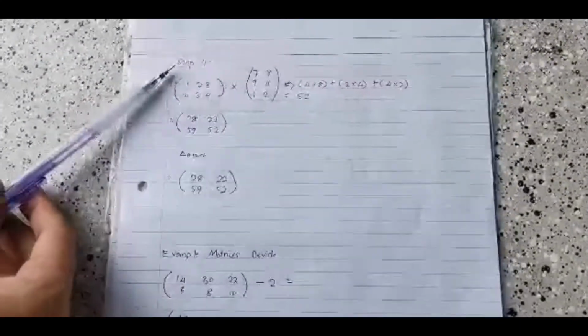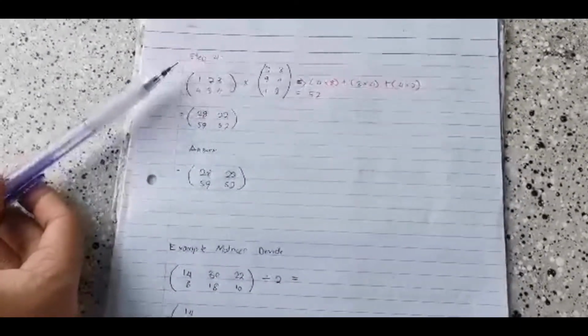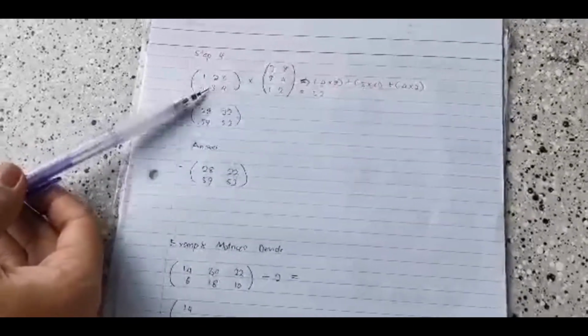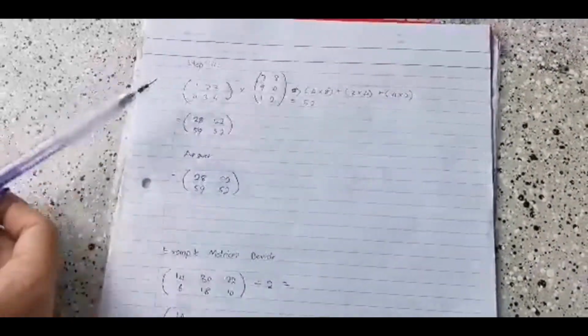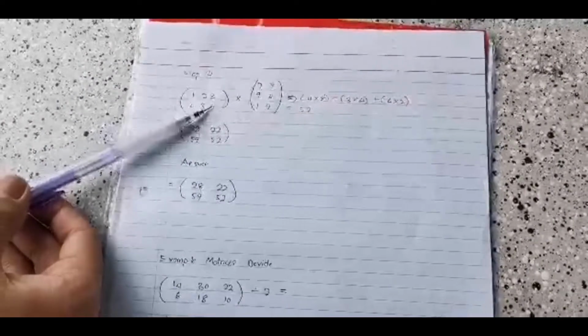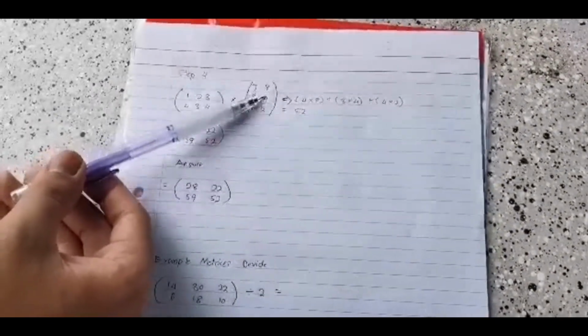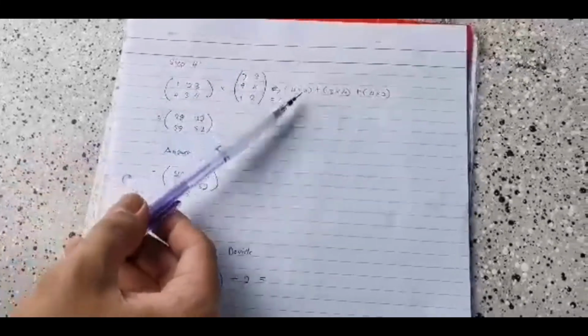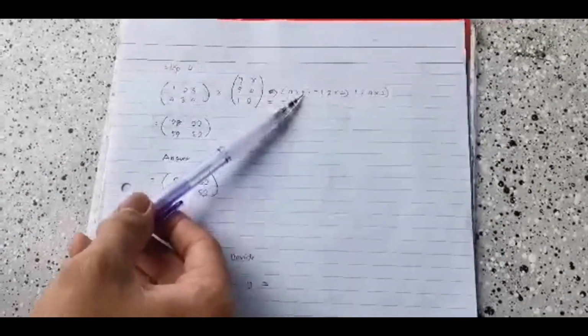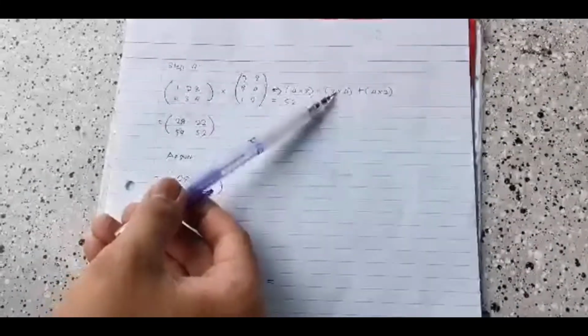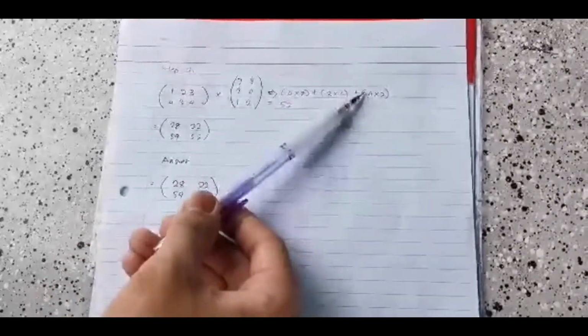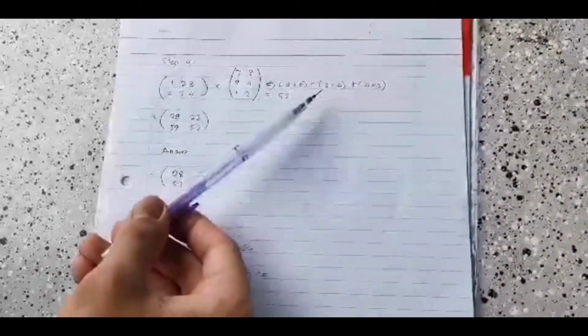And for the last step, we change the position, this and this. So 4, 3, 4 multiplied by 8, 4, 2. The method is 4 multiplied by 8 plus 3 multiplied by 4 plus 4 multiplied by 2, and we get the answer 52.